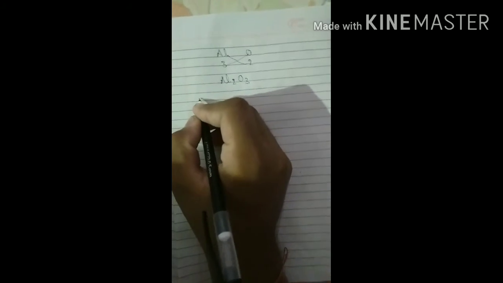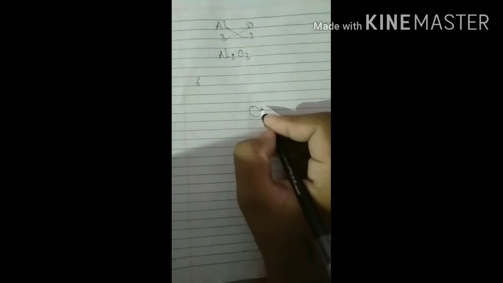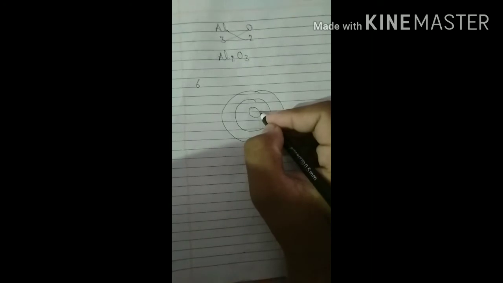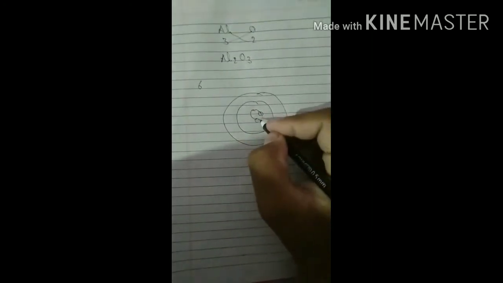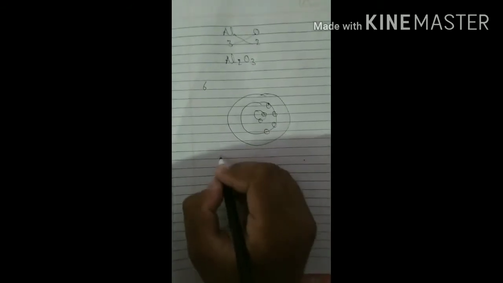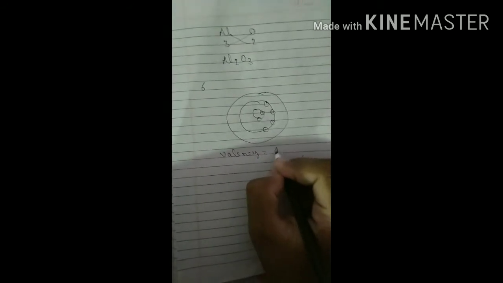Now next is the element whose atomic number is 6. We have to make the electronic configuration like this. In first orbit 2 electrons can exist. 2 plus 4 is equal to 6, so 4 electrons are placed in the second orbit. Now valency is equal to 4 because in the last orbit there are 4 electrons.